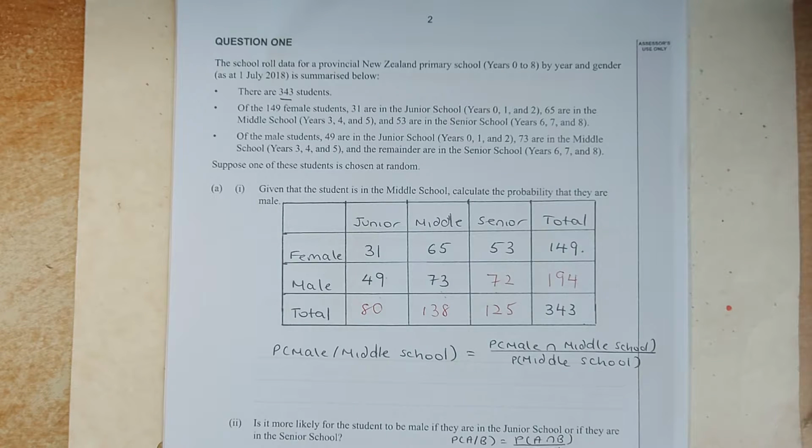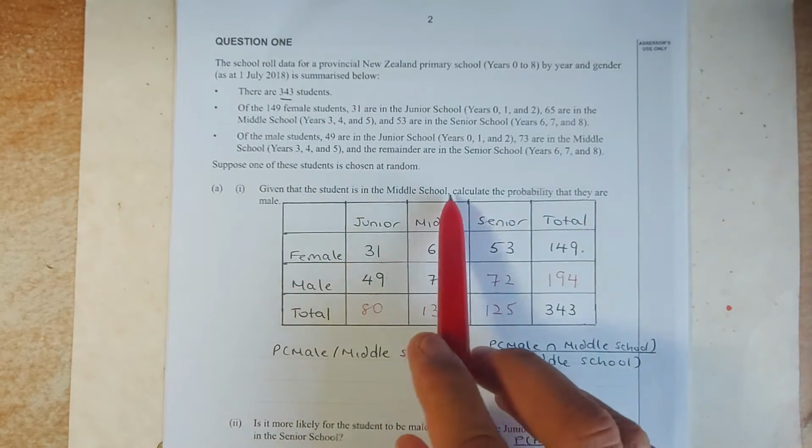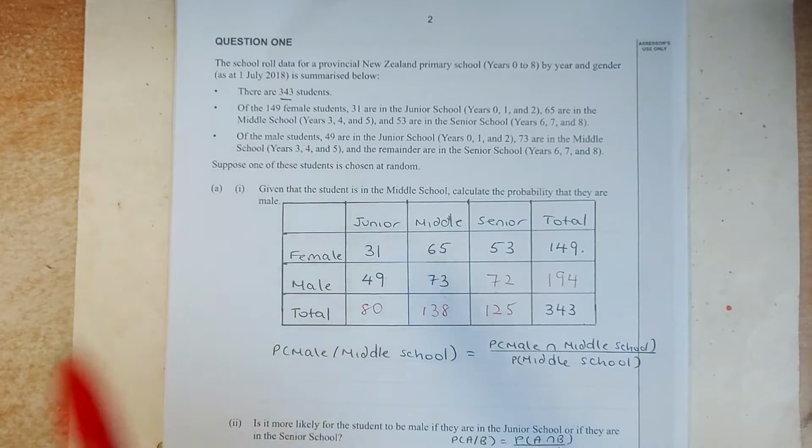Once you have done that, then we are going to do a conditional probability. The question asks, given that the student is in the middle school, calculate the probability they are male.